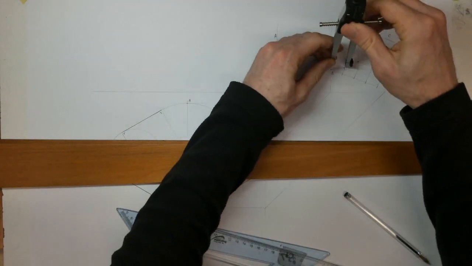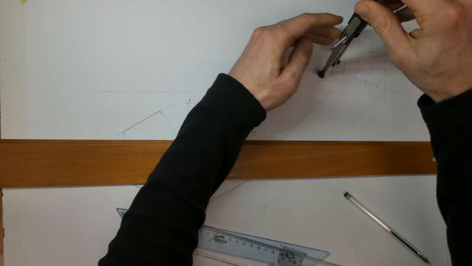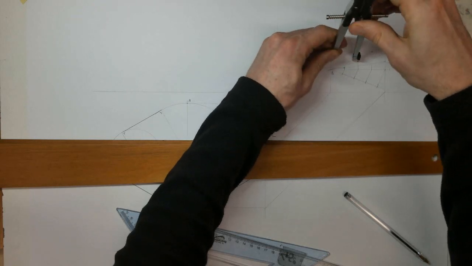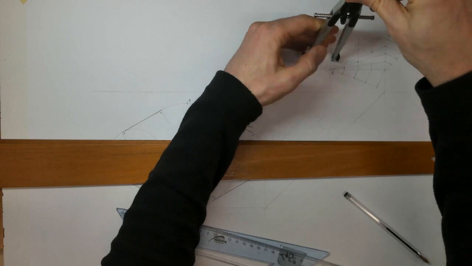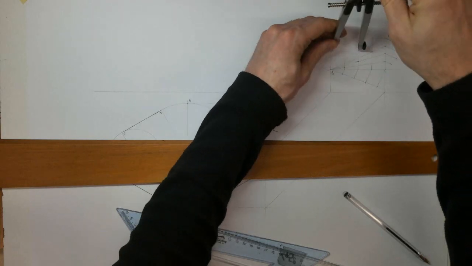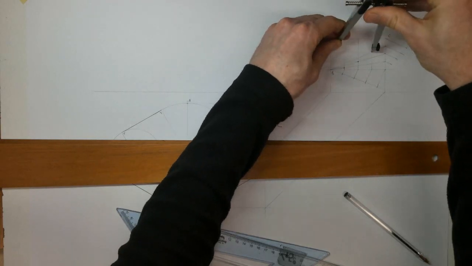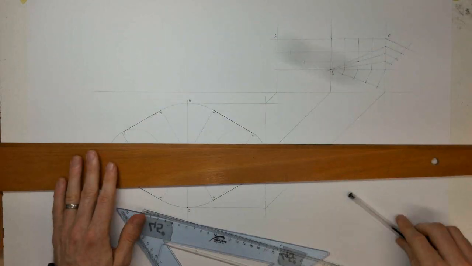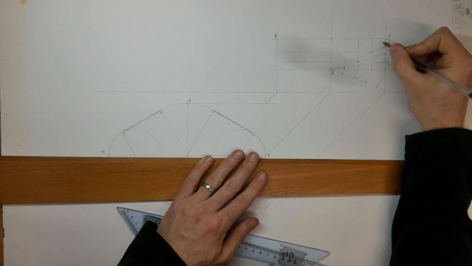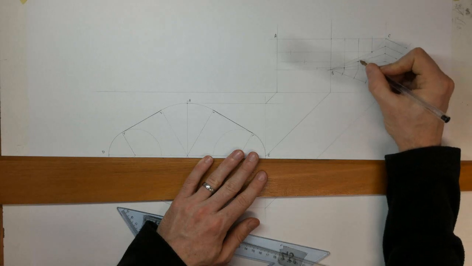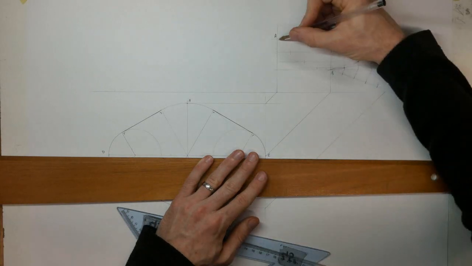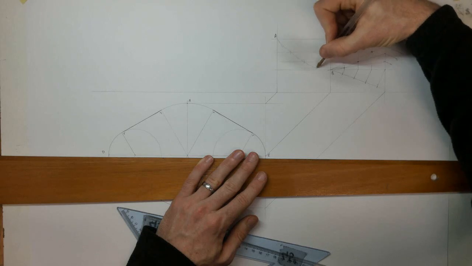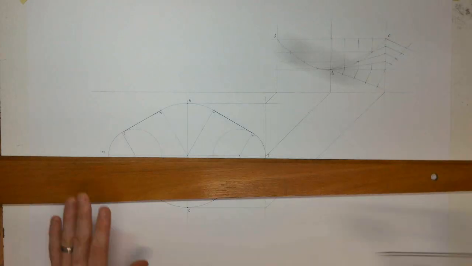So 1 point, and that is the projections of our parabola.